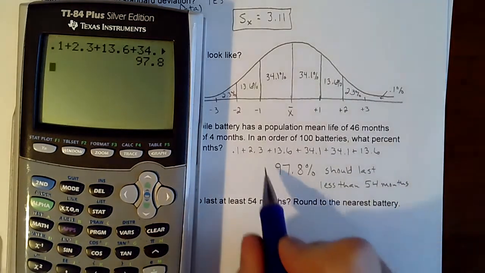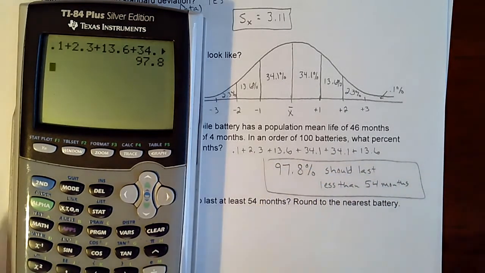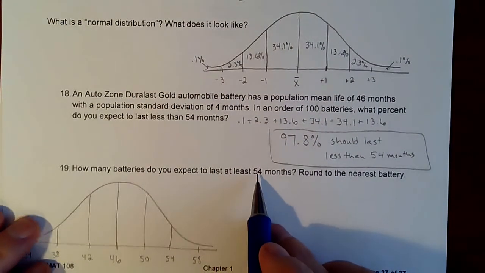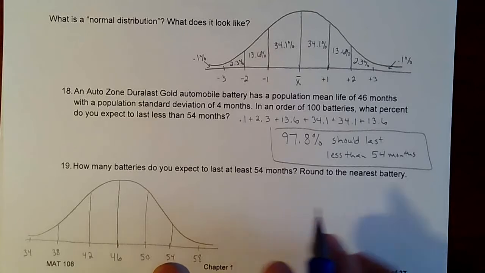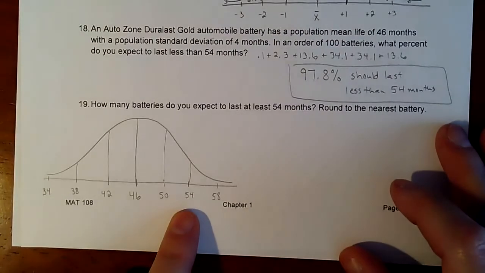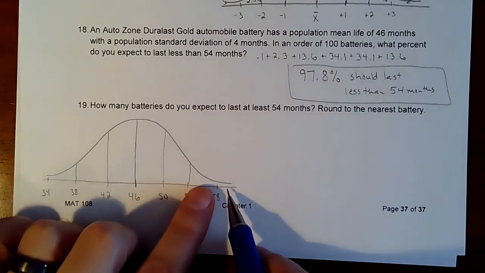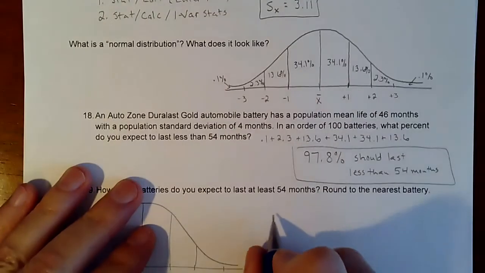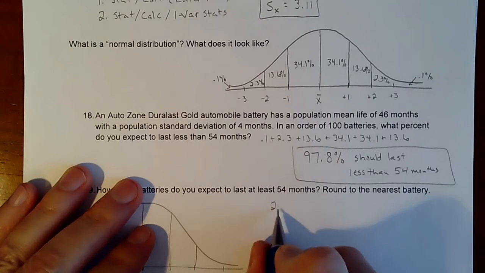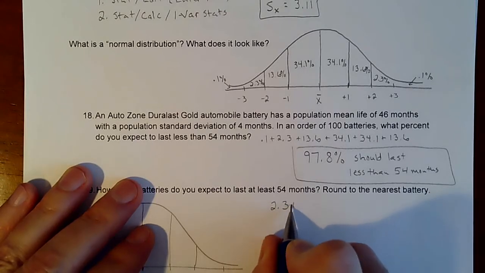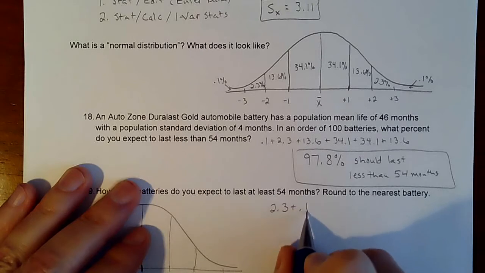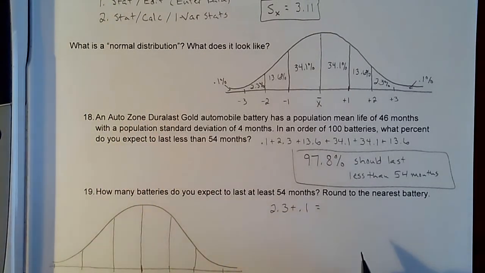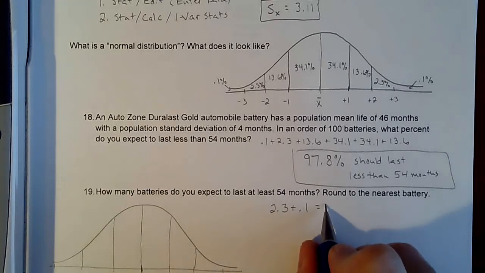Okay, so that's one question. And then it says, how many batteries do you expect to last at least 54 months? So again, this is kind of the other side of that. So at least 54 months is going to be these two categories. So either I'm adding these two categories together, and I'll show you the other way on it. So it's 2.3 plus 0.1. So that adds up to 2.4.